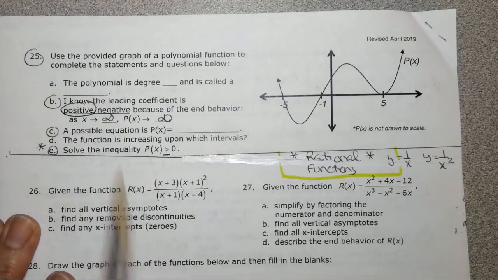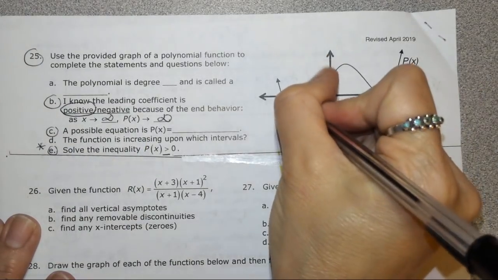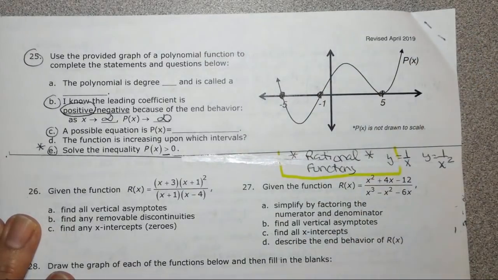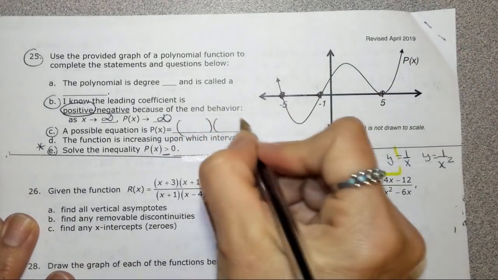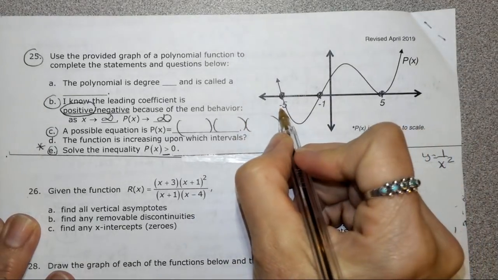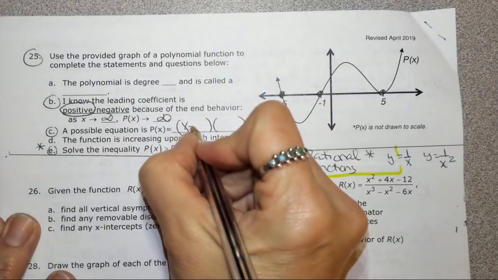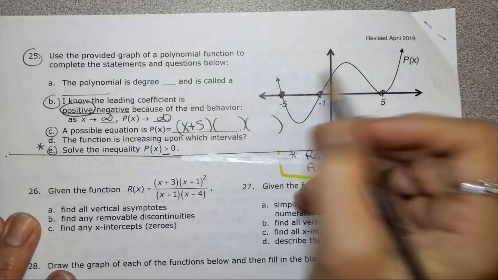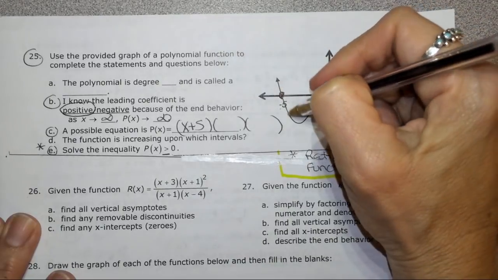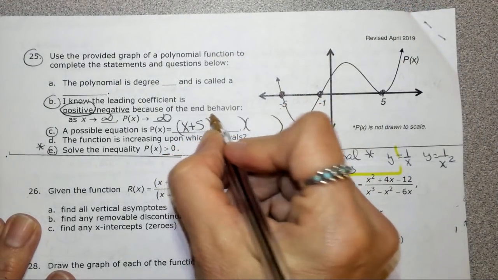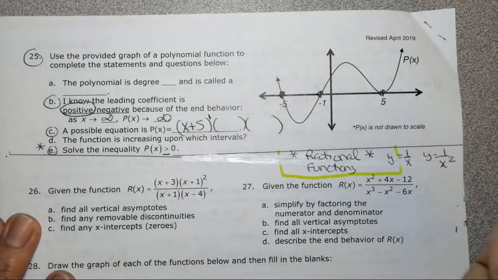C wants me to write the possible equation. So this is going to have to do with my factors. So it looks like I'm going to go find all my x-intercepts, and I have 3, so I'm going to have 3 factors. You always write the opposite. So if I have an x-intercept of -5, I write x plus 5. Because I actually went through the x-axis, this needs to be an odd number. So it can be a 1, a 3, or a 5. I'm going to leave mine as a 1.